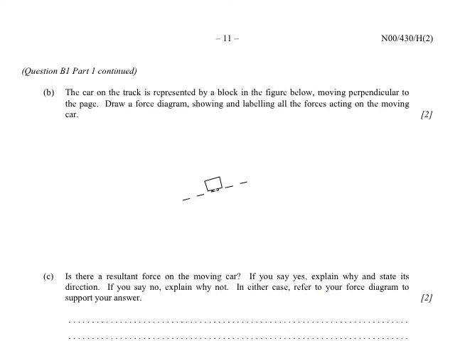The car on the track is represented by a block, as we can see here. Draw a force diagram showing and labelling all the forces acting on the moving car. Now, all the forces makes it sound like there's hundreds of them, but actually there's only two.